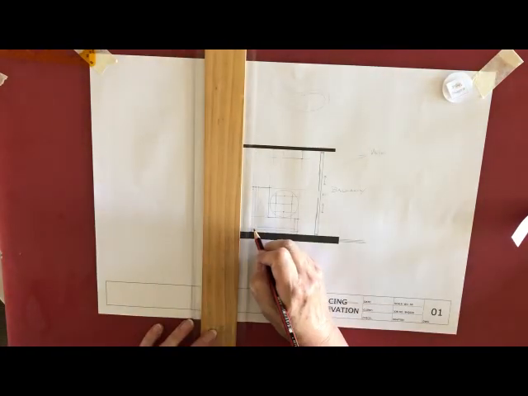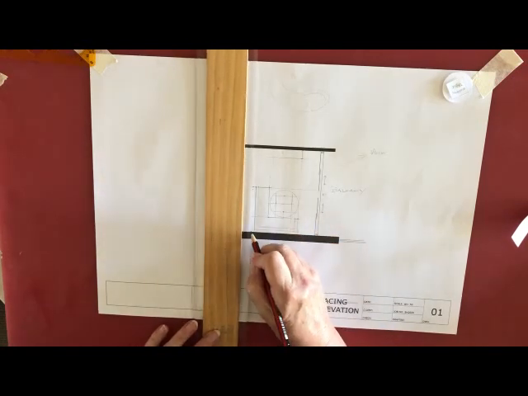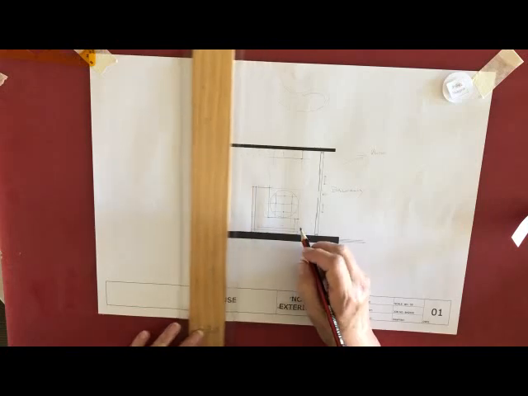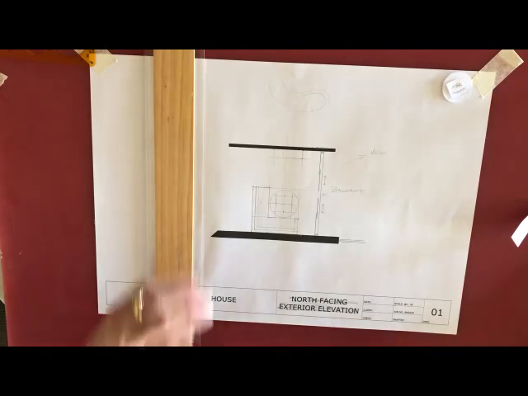And this is the back of the lounge. So get it as close as you can, but you don't have to be really accurate. You can be more accurate if you're drawing at a much larger scale, or if you were drawing on a computer, but we're not drawing on a computer, we're doing this by hand.